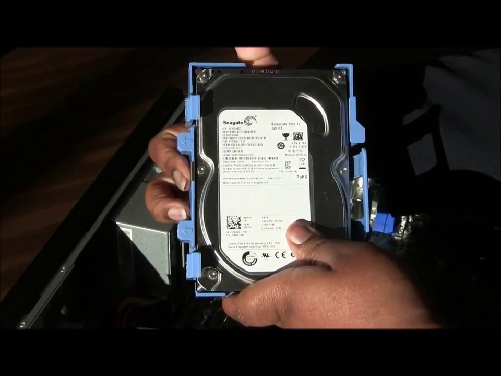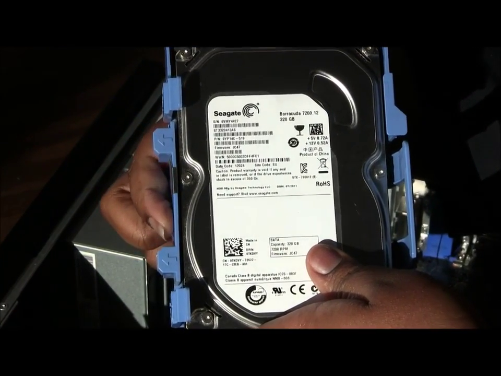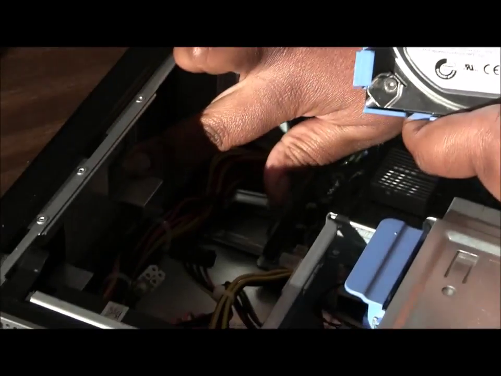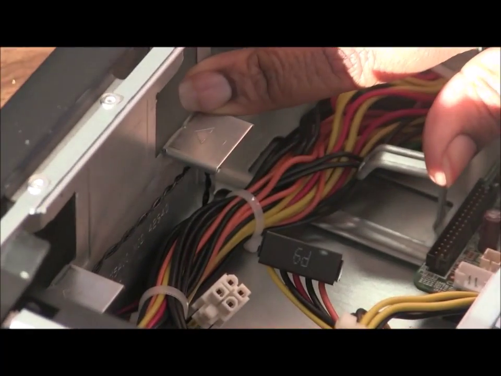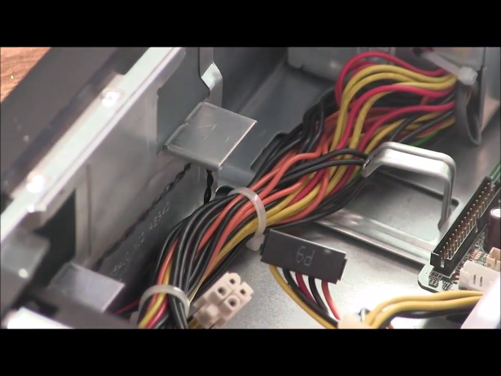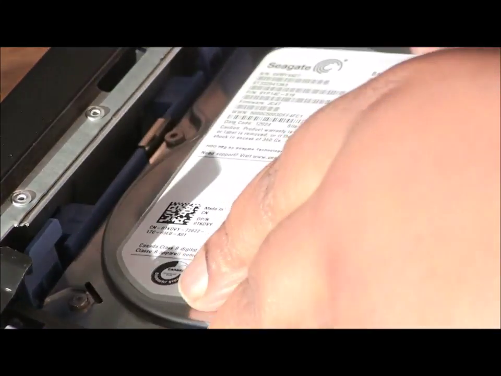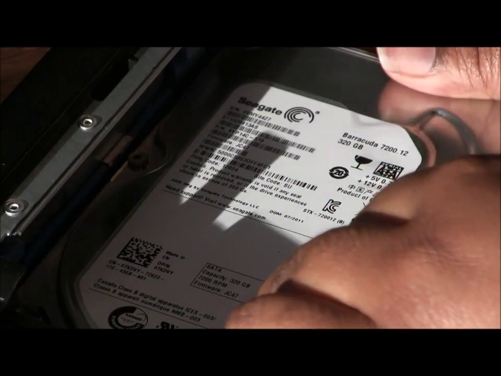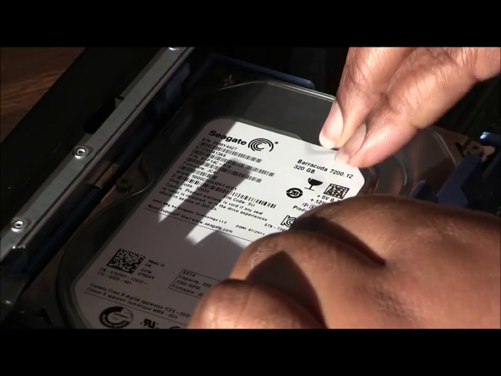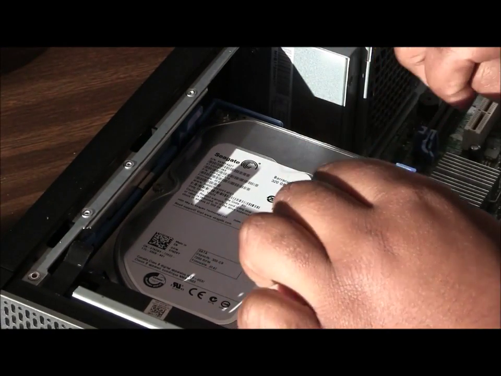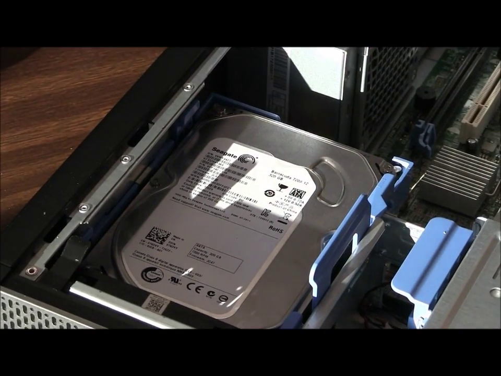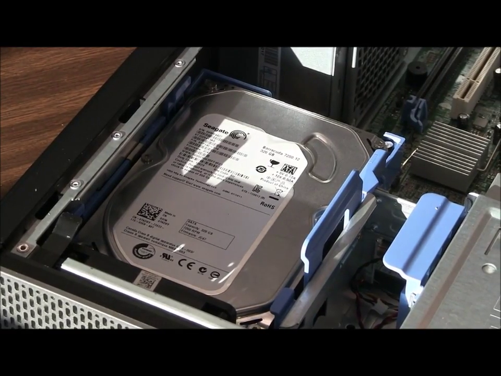As you can see, there are 2 arrows on the side of the hard drive, as well as 2 arrows on the side of the computer case. To install the hard drive, simply align the arrows and press down to hear the click. Once you hear the click, you know that you have successfully installed your hard drive.